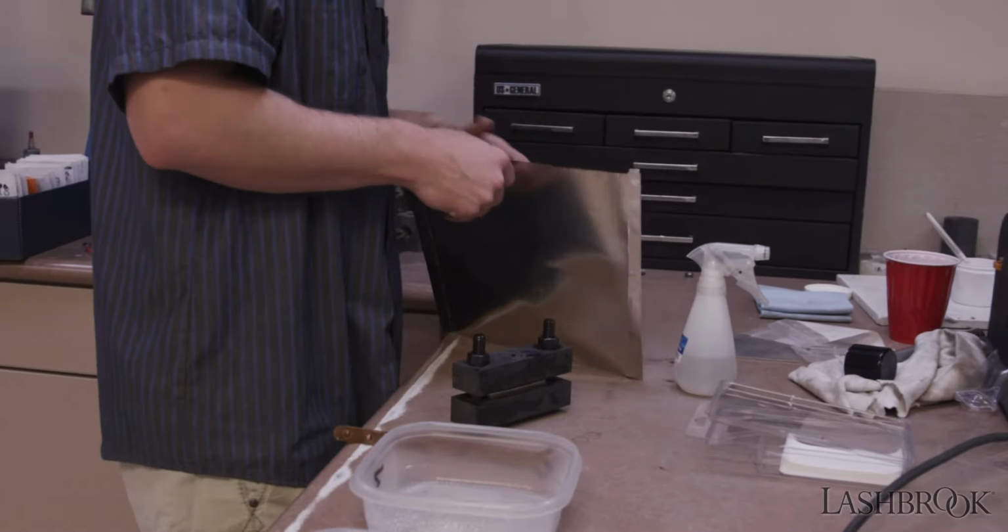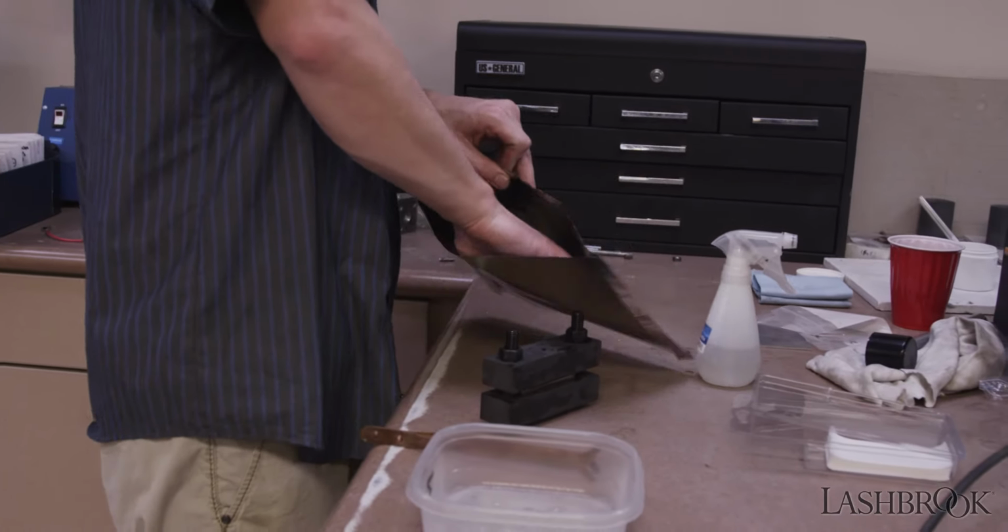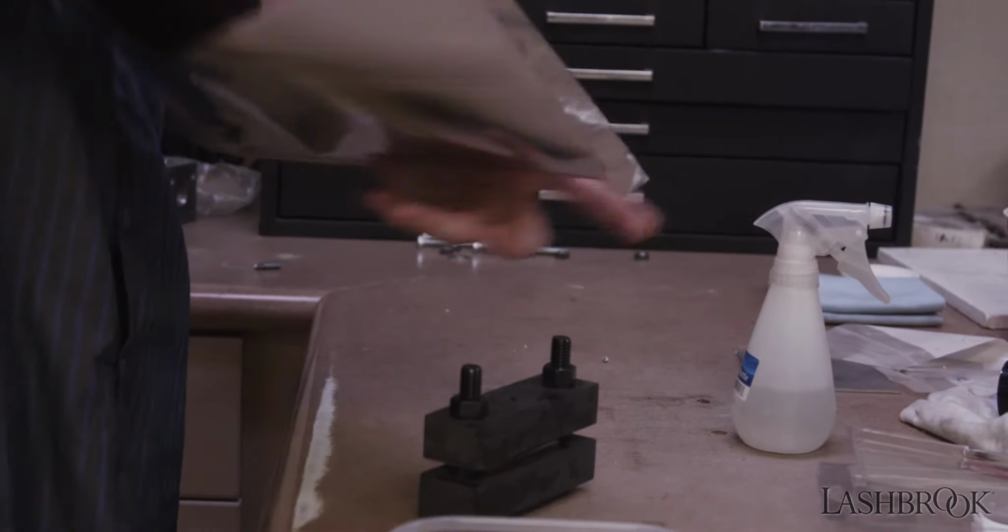The mokume with these two blocks are then placed in foil and cooked.